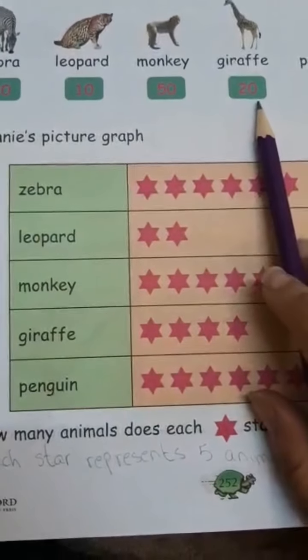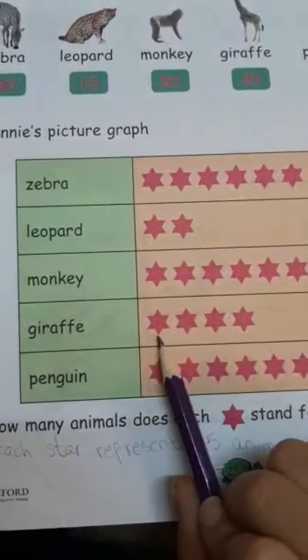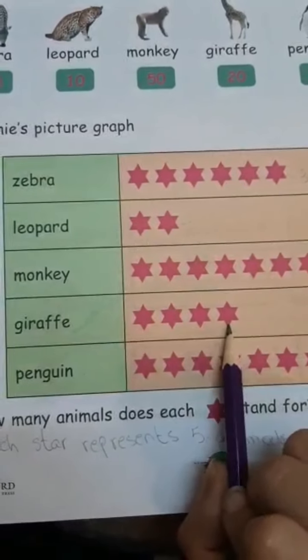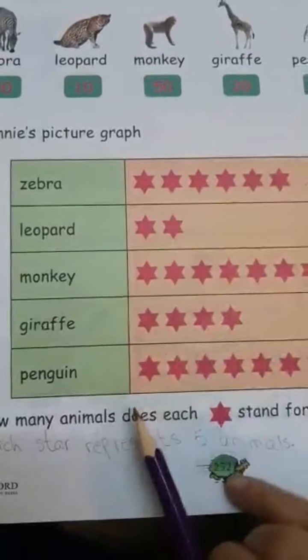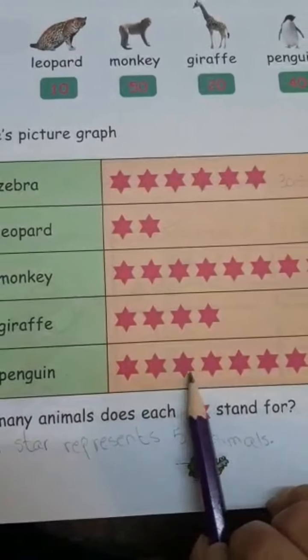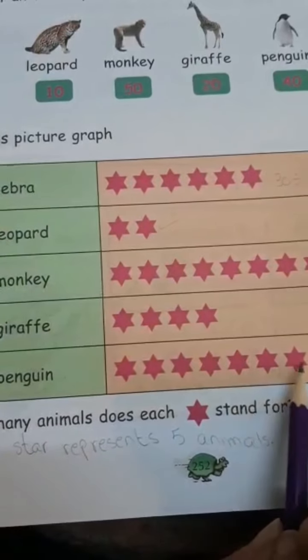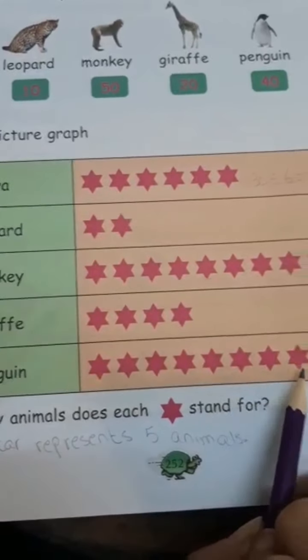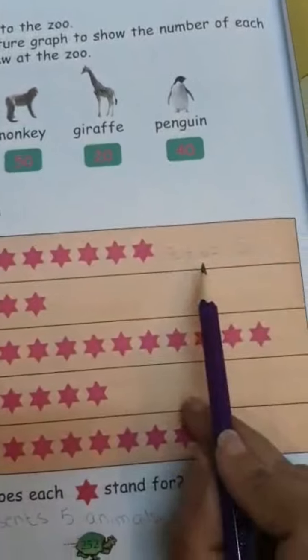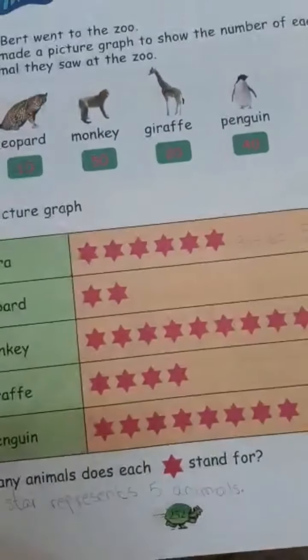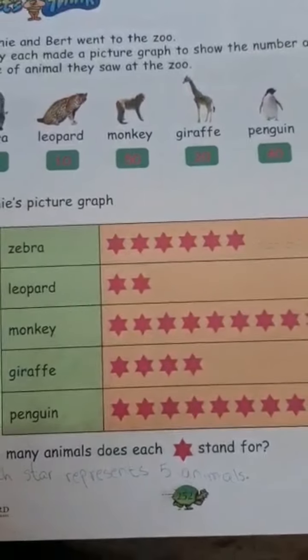Giraffes, we have 20. Okay. 5, 10, 15, 20. Penguin, 40. 5, 10, 15, 20, 25, 30, 35, 40. Okay, so that means that the scale that we figured out was absolutely correct. Okay.